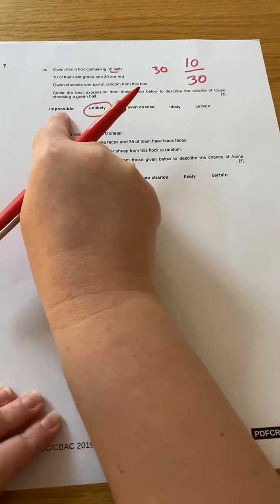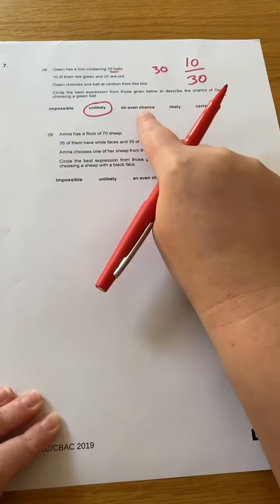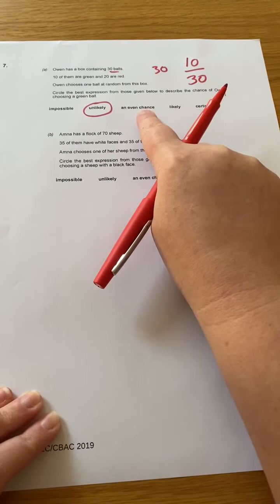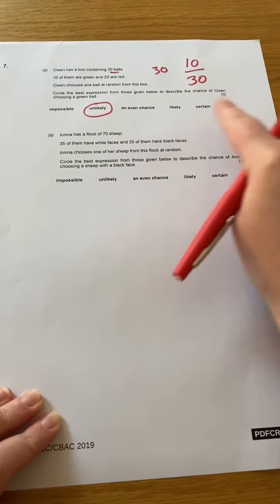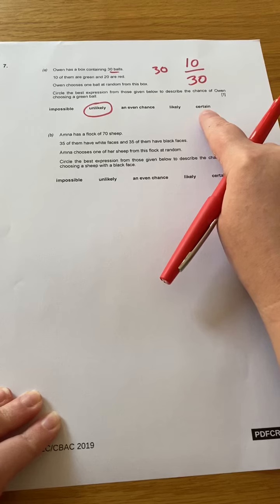It's not impossible because green is in there. It's not an even chance because it's not halfway. They're not half red and half green. It's not likely because that would have to be more than half. And it can't be certain because that would have to be 30 out of 30 balls being green.